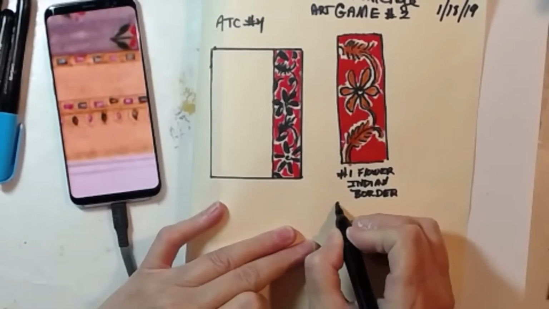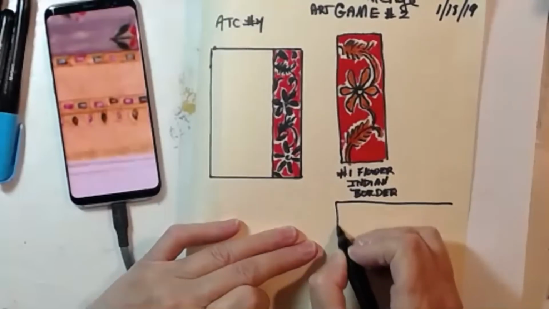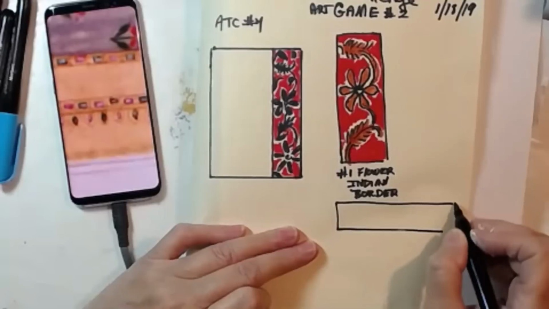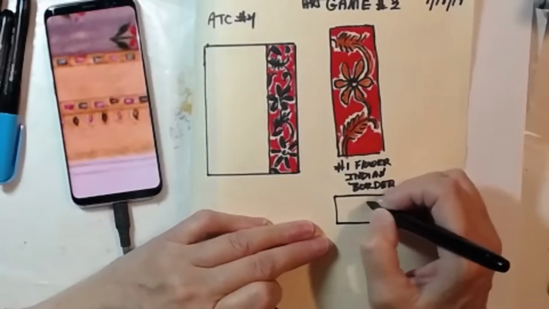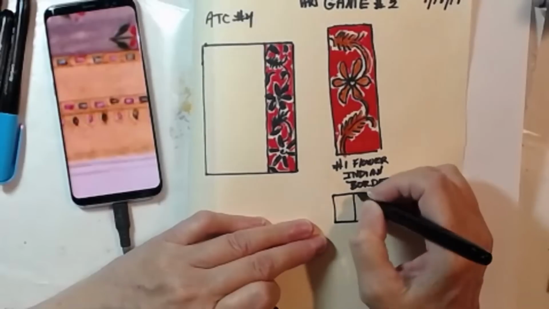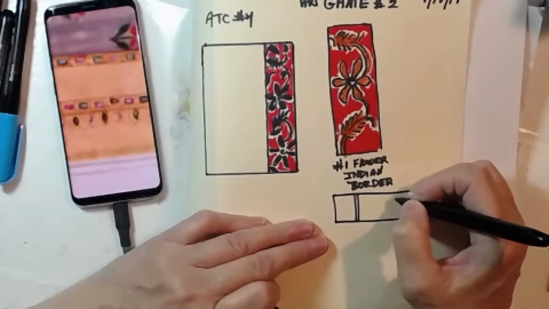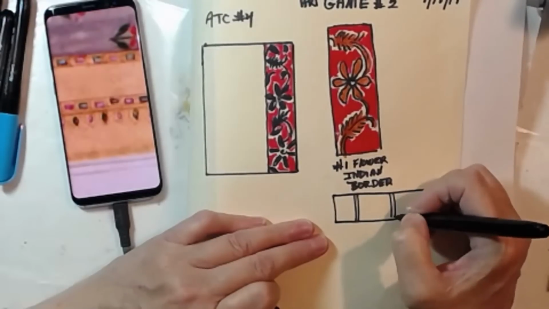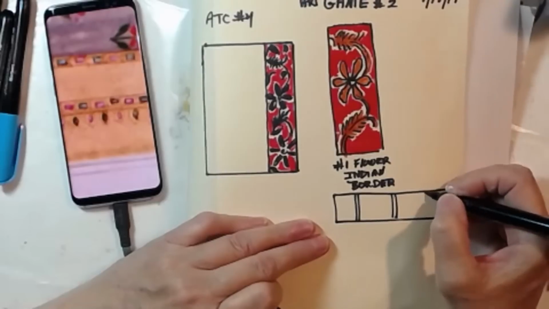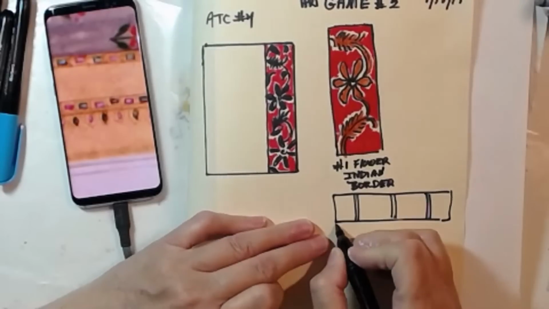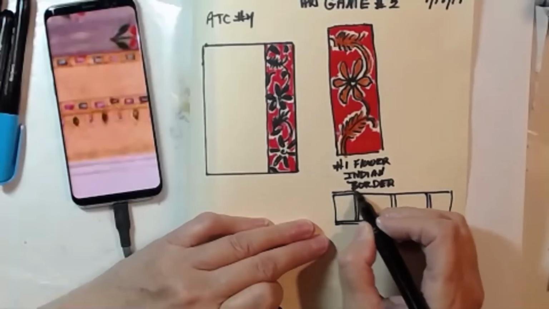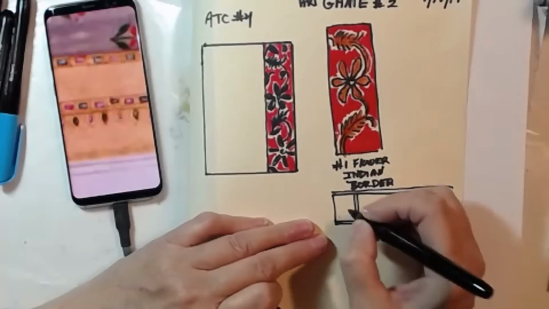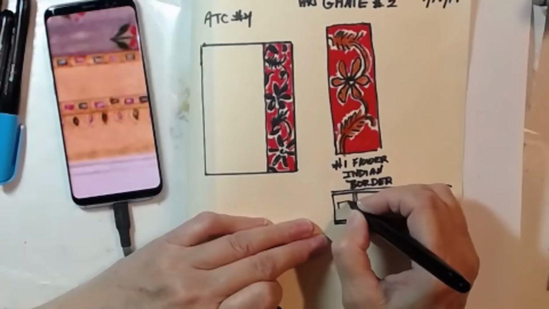I'll draw the line here. This is number 2. I'm just going to call this jewels. And they're kind of like in little segments here. Like that, maybe like that. You might want to draw a border along here if you so wish. And then there's just little colored jewels in here.